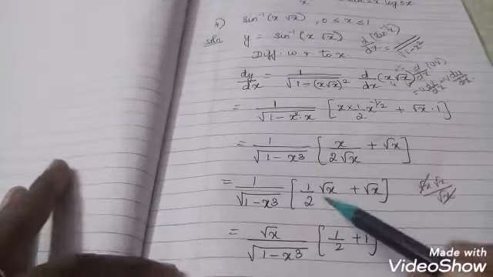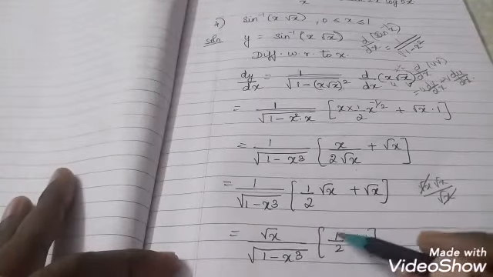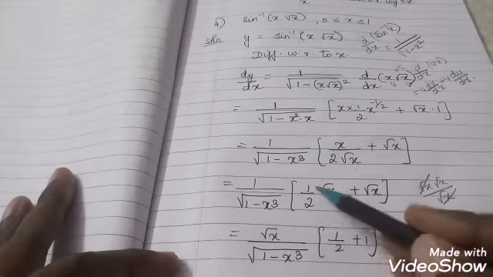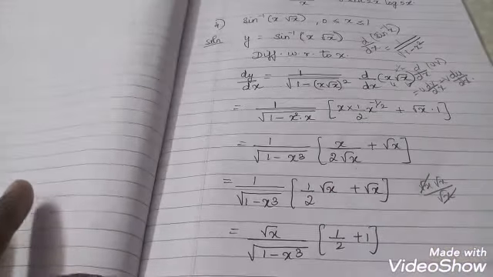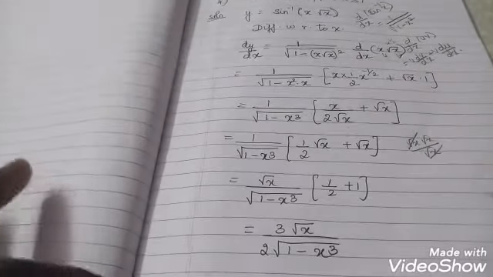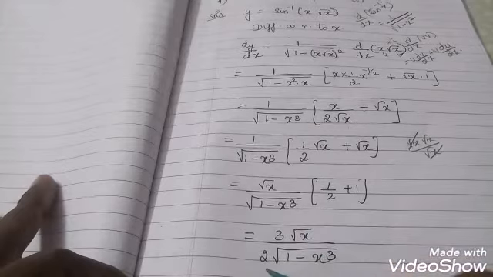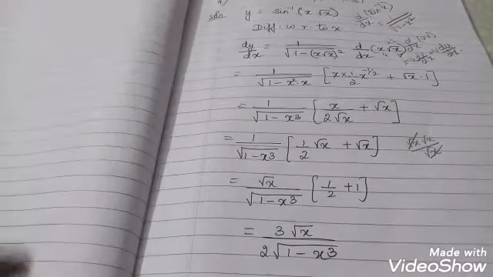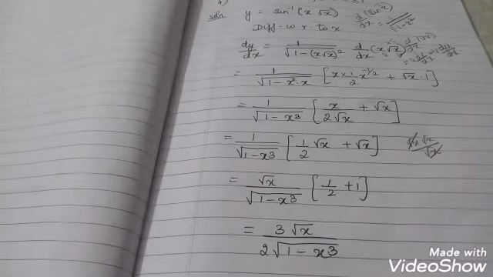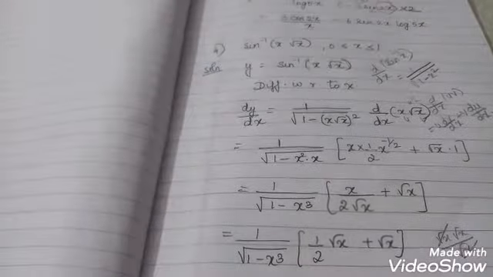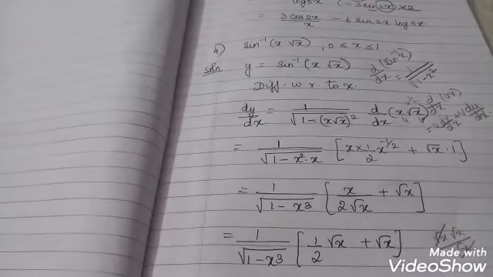Okay. Now take this root x common. So you're left with 3 root x. You have 1 by 2 in root x. When I take it common, you're left with 1 by 2 plus 1. So what is 1 by 2 plus 1? That's nothing but equal to 3 by 2. So how do I write here? It is equal to 3 root x divided by 2 into root of 1 minus x cube. Are you clear with this concept here? How you differentiated this inverse trigonometric function by using the chain rule. Got it? Yes.